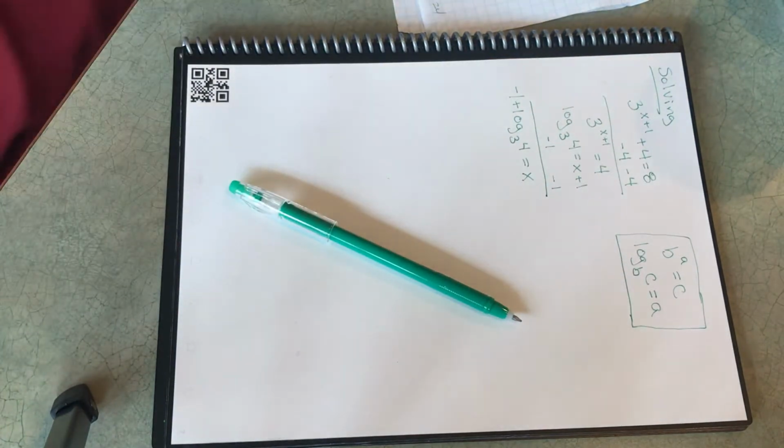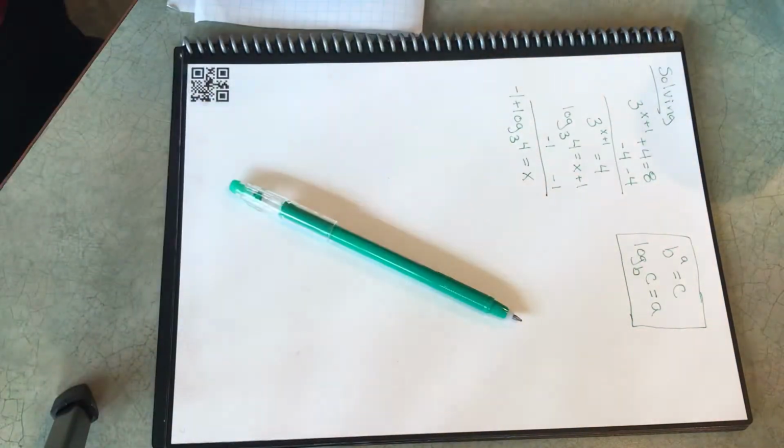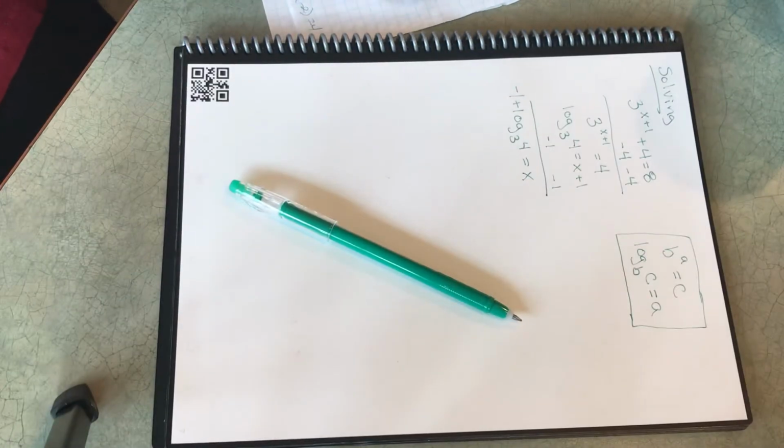Let me grab... Sorry about that. Of course, I'm used to using the calculator on my phone, but my phone is now recording.